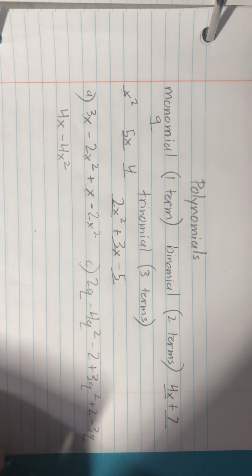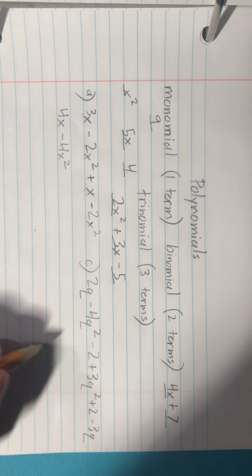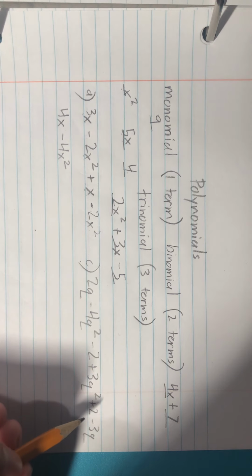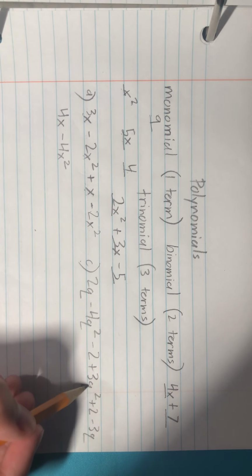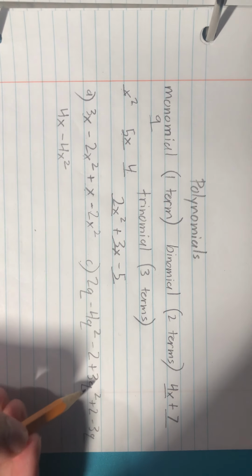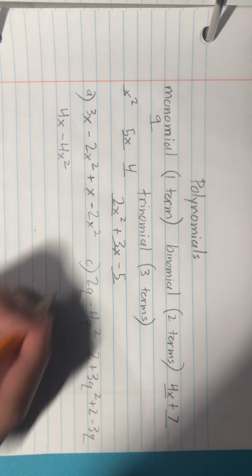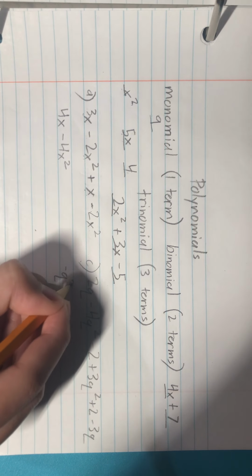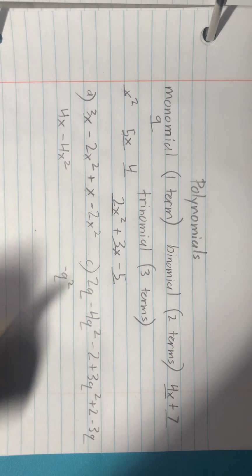Let's combine the like terms again. So negative 4q squared. Let's find another q squared, which is right here. So negative 4 plus 3, that would be negative 1. Or you could just say negative q squared. You don't have to put the 1 because this is basically 1.